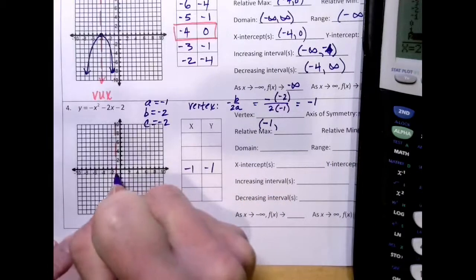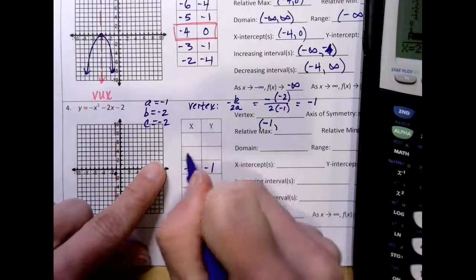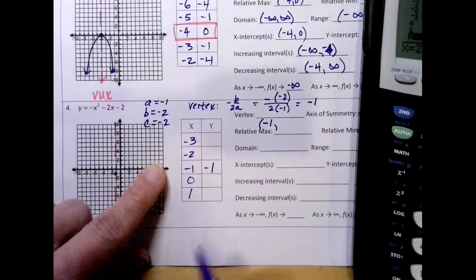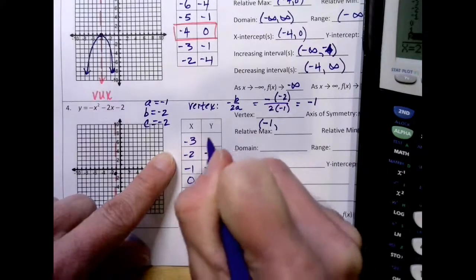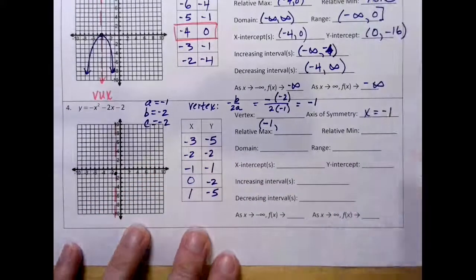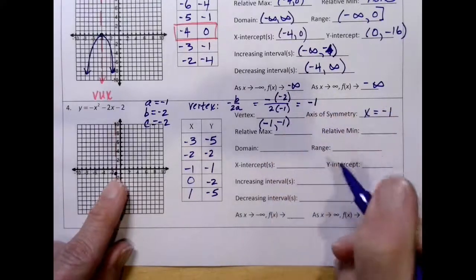Negative 1 is going to be where my vertex is. And I can go negative 2, negative 3, 0, 1, and negative 2, negative 5, negative 2, negative 5 as I fill in my table. All right, so the x of my vertex here is negative 1.